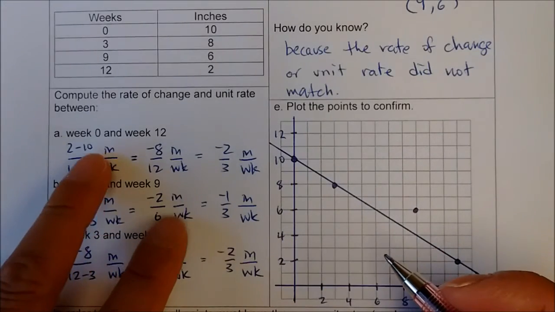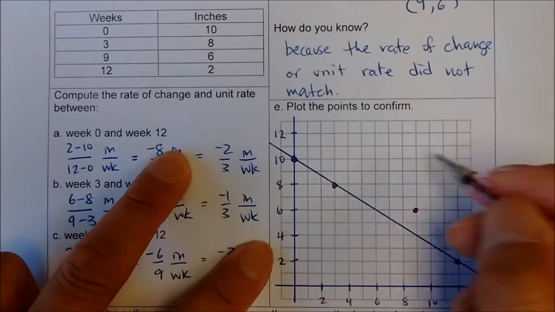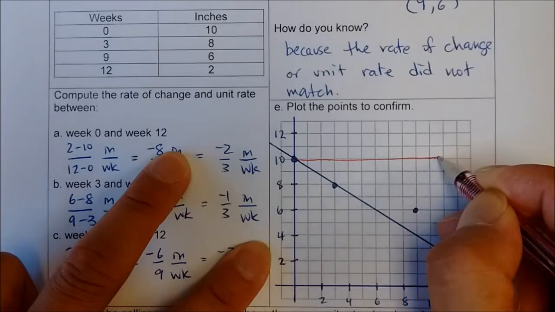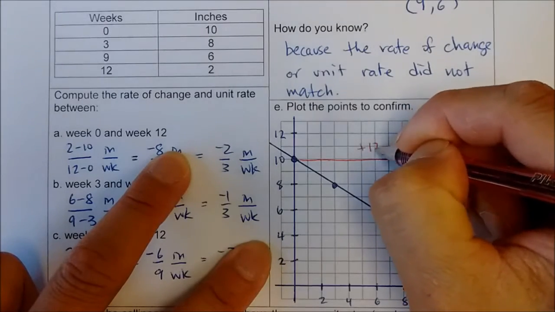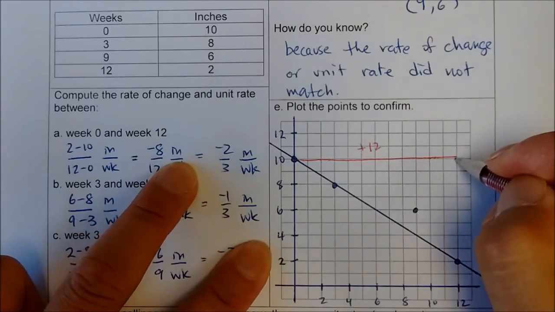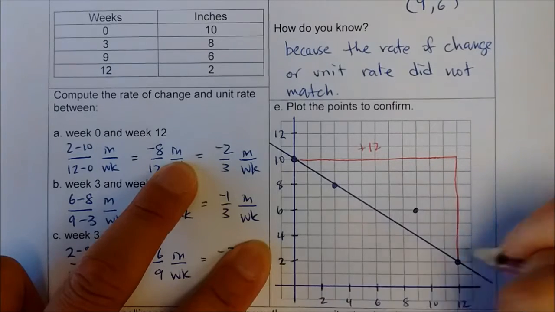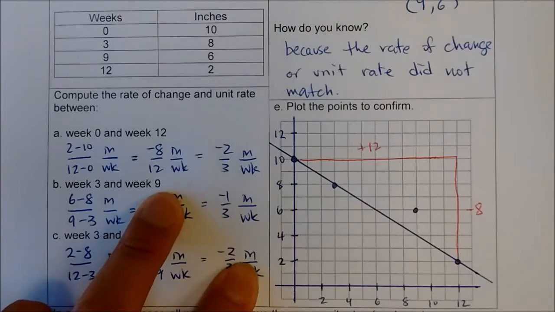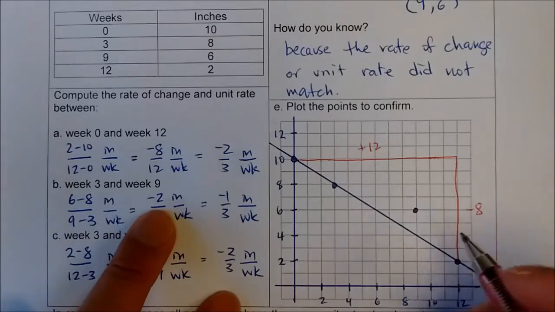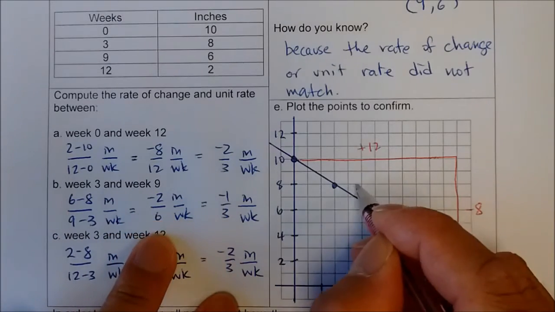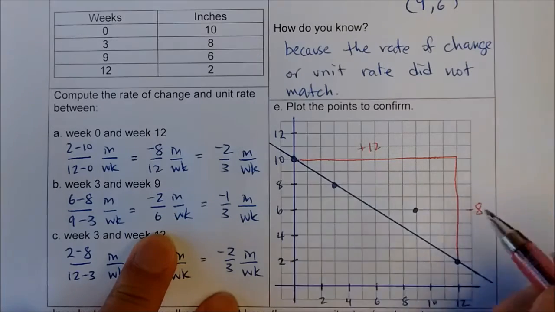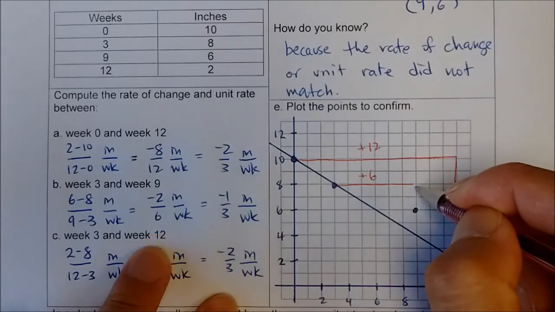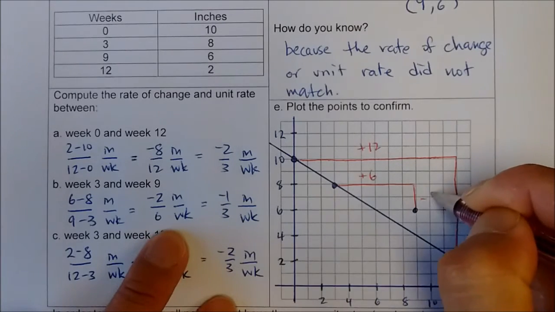So for example, from week 0 to week 12, we moved horizontally 12. So a 12 week increase there, and then the height of the plant dropped by 8 inches. And from week 3 to week 9, we went an increase of 6 weeks and a drop of 2 inches.